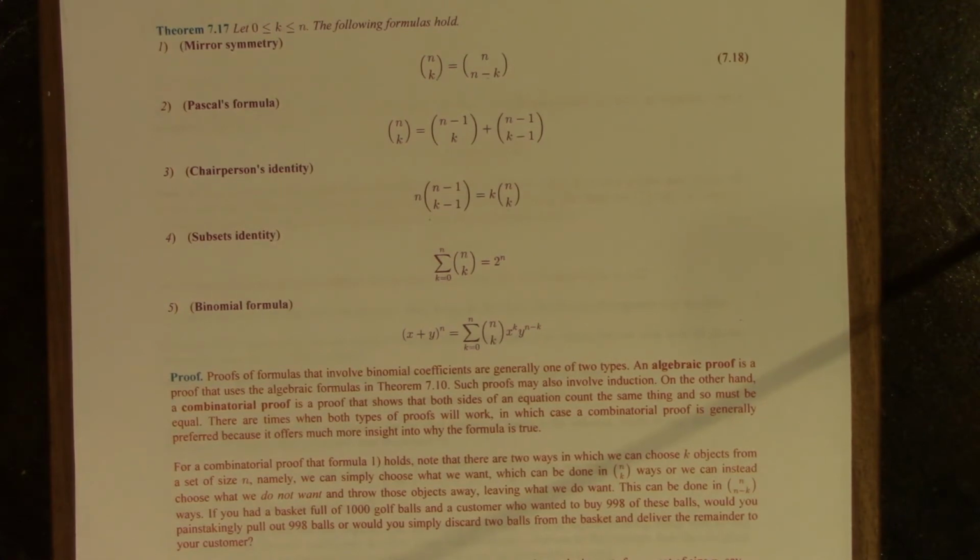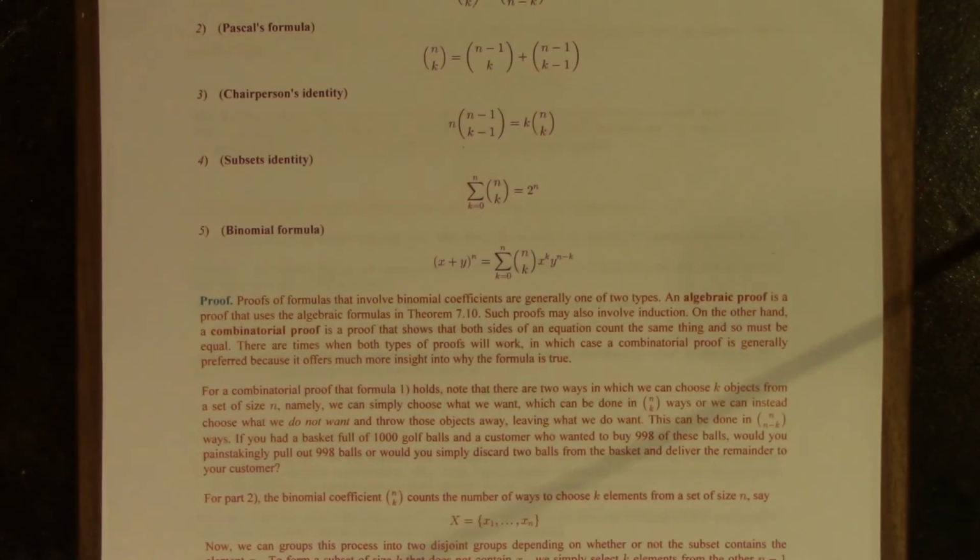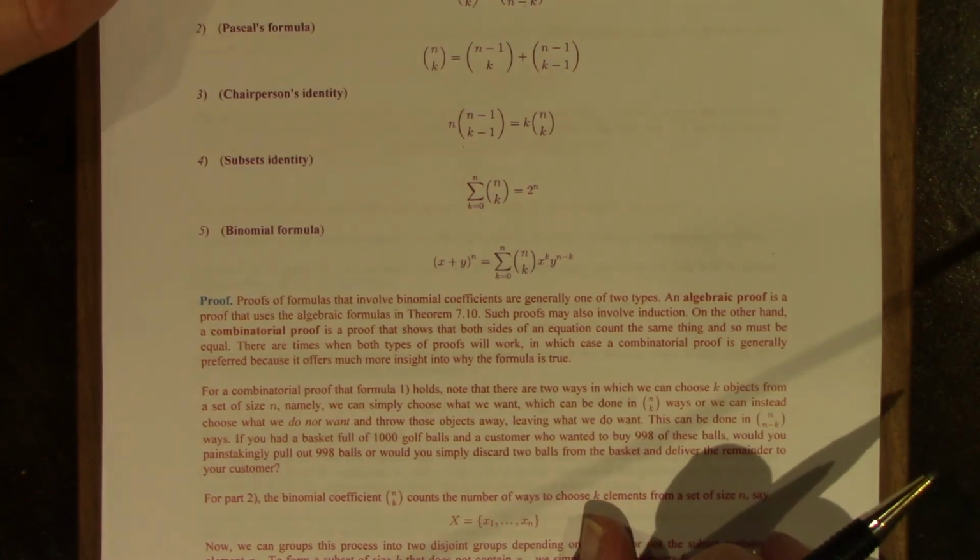Would you take a second basket and move 998 balls from the first basket to the second basket and then give him that second basket? In other words, would you choose what you want and put it in another basket, or would you simply reach in and take 2 balls out of the basket, stick them in your pocket, and say, here's your basket of 998 balls? No. The second choice is obviously much simpler.